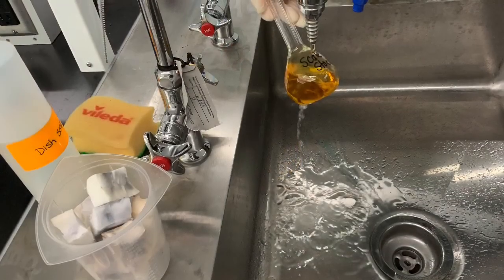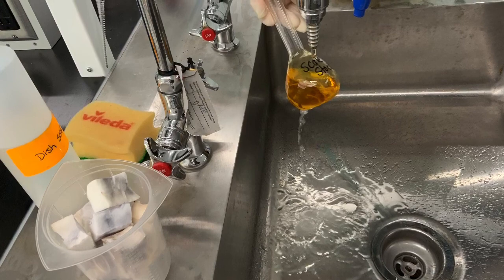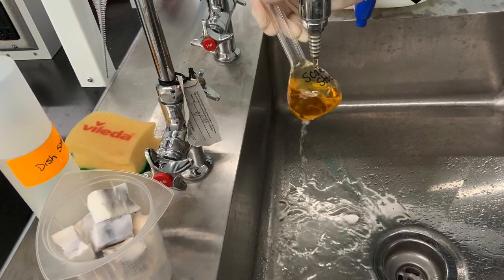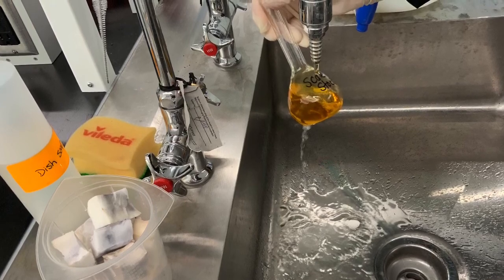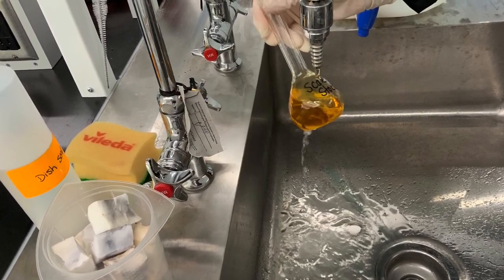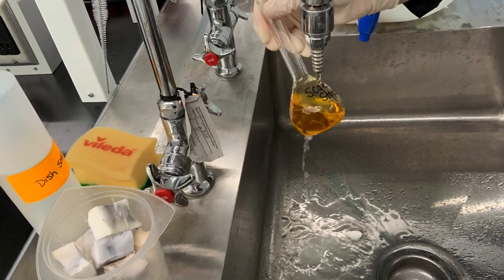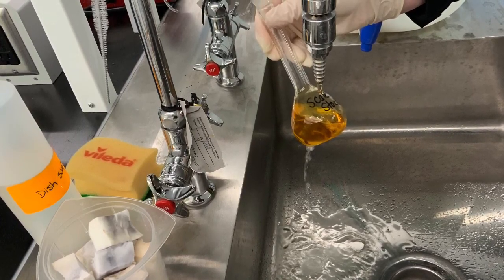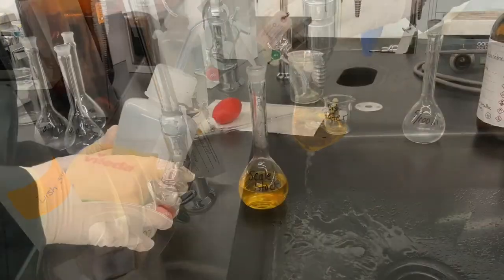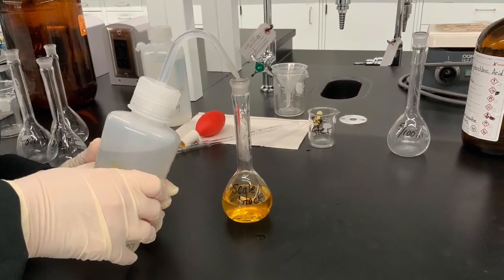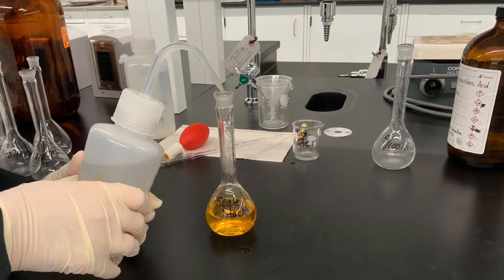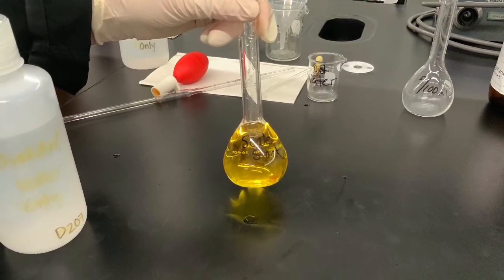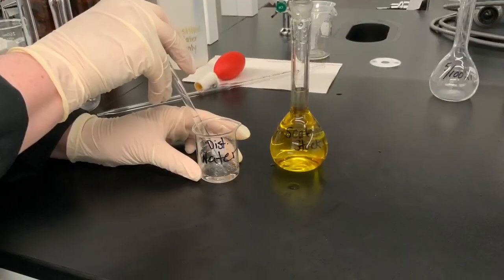Because this solution is still warm, we need to cool it down to 20 degrees so that the calibration line in the neck of the volumetric flask shows the actual volume of the content, because hot liquids would expand the glass. Now we fill the volumetric flask with distilled water in small increments and always swirling and mixing in between so that the density stays homogeneous.